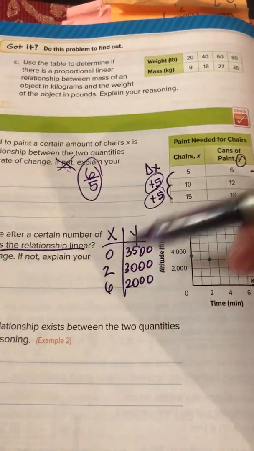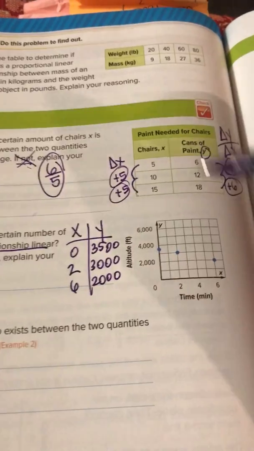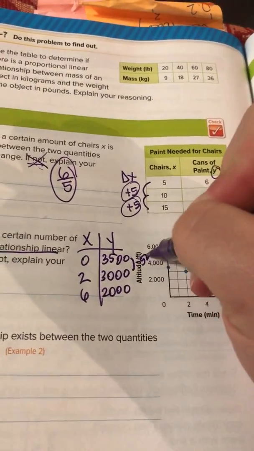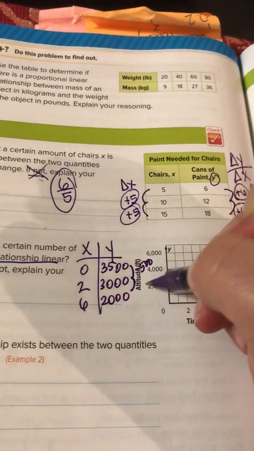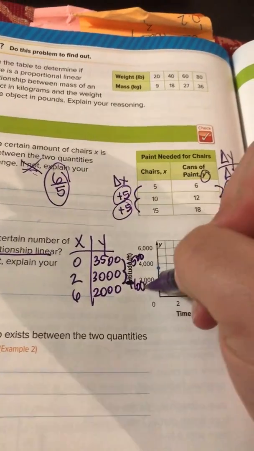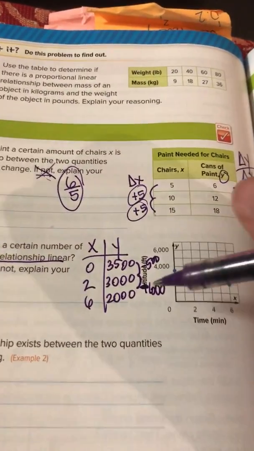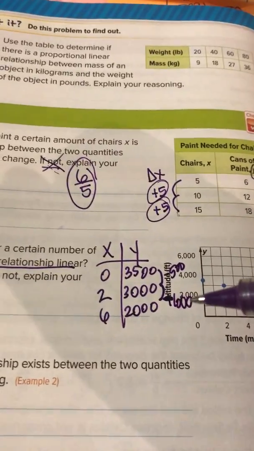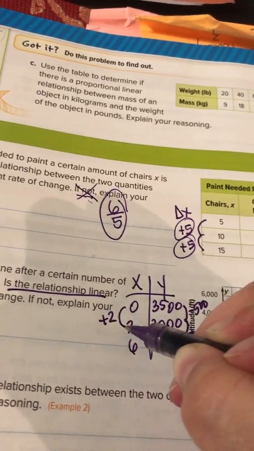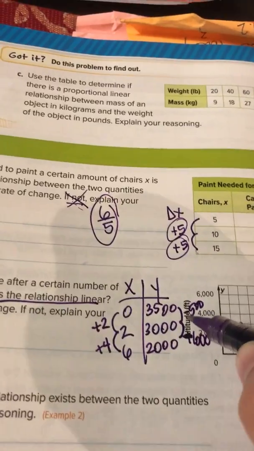Okay, so now I have a table and I can find the rate of change here also to see if it is linear. So right here, I'm subtracting 500. And then I'm subtracting 1,000. Okay, so this is different, but if the ratio is the same, it will still be linear. So let's find over here, plus 2. This one is plus 4. So let's find the ratio.